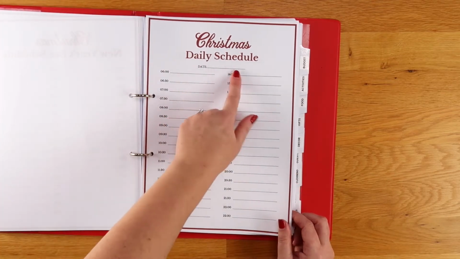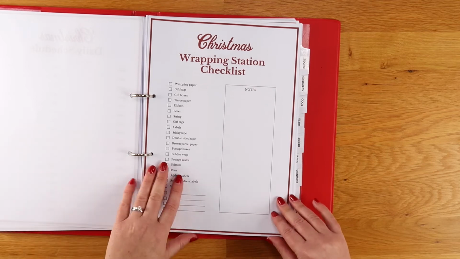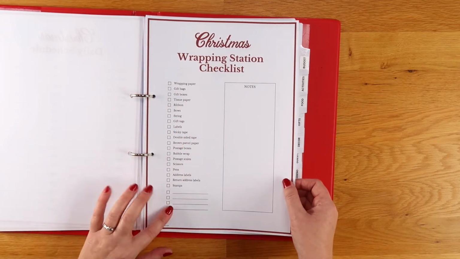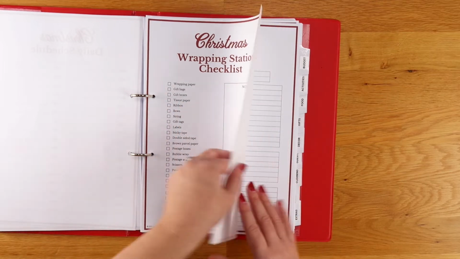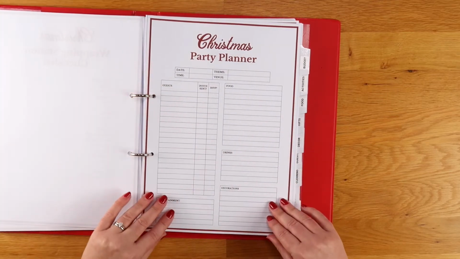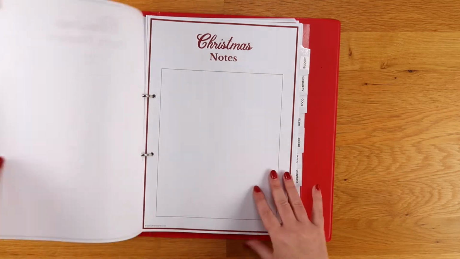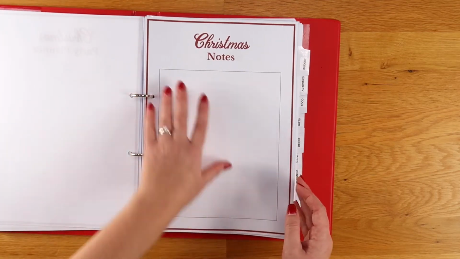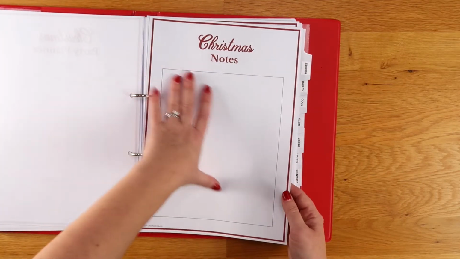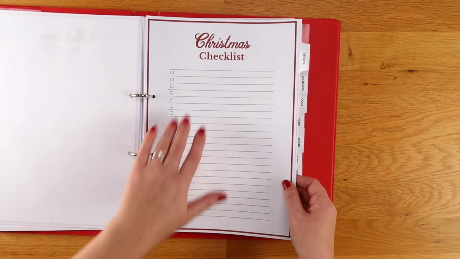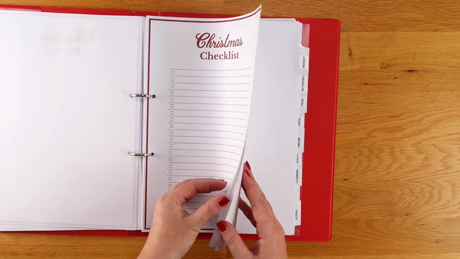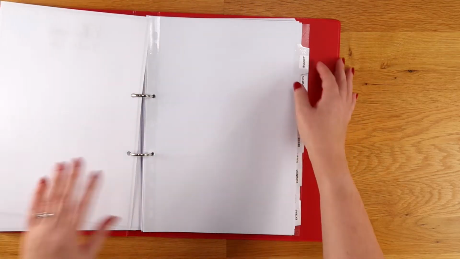in your own date. We have the wrapping station checklist on all the supplies we need to buy and any notes and ideas to put in there. We have a party planner, and then we have a generic notes page. Again, you can print as many of these out as you wish and add those in. A checklist template and a to-do list.